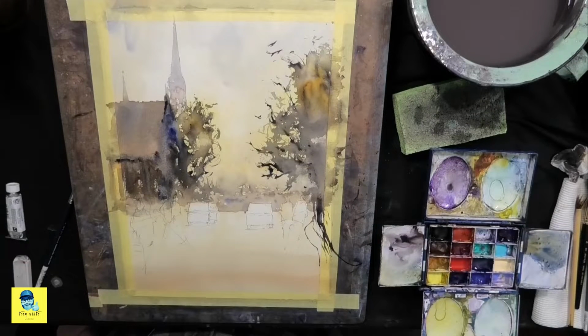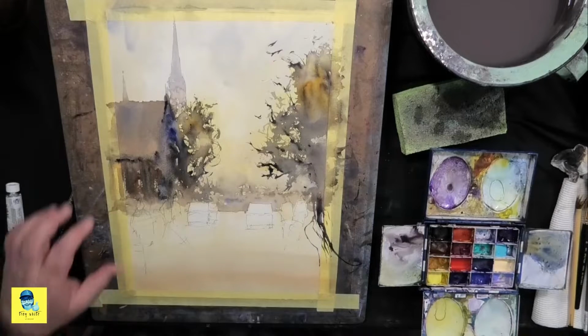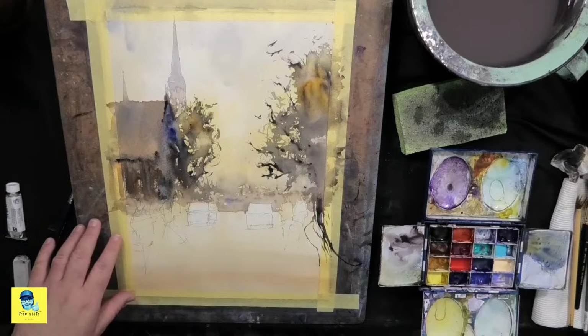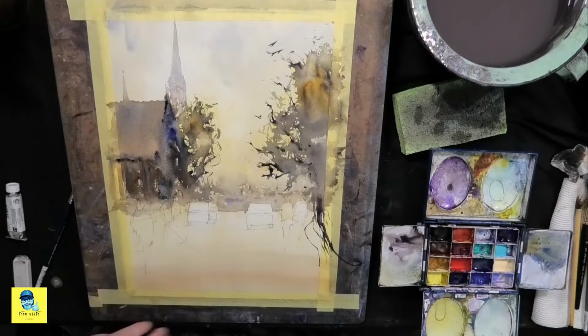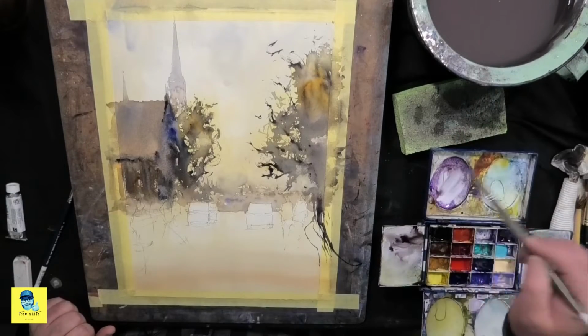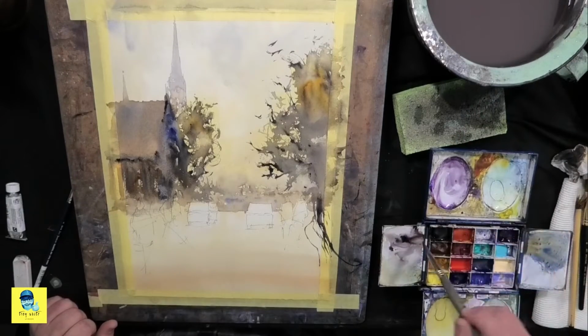So, a few little touch-ups to do with the church, which I'll do now. I'll do first because I don't want to work it again. I don't want to touch it again once I've done these little bits.